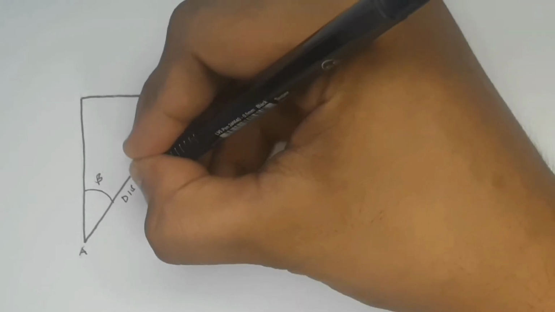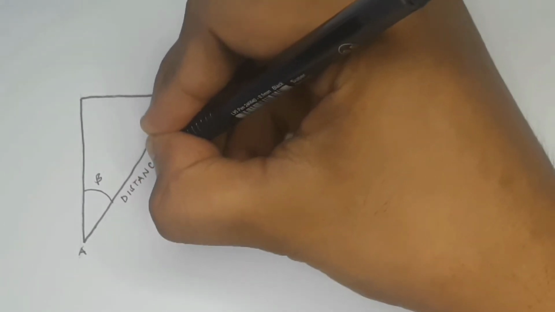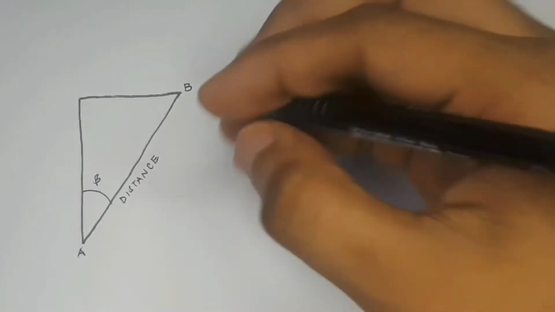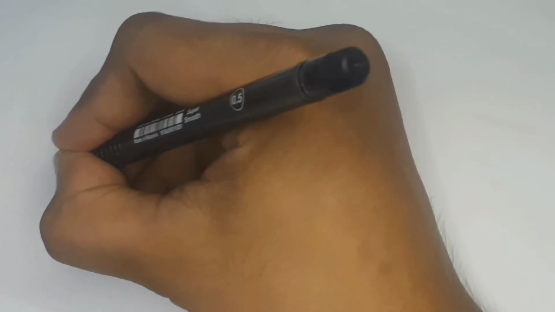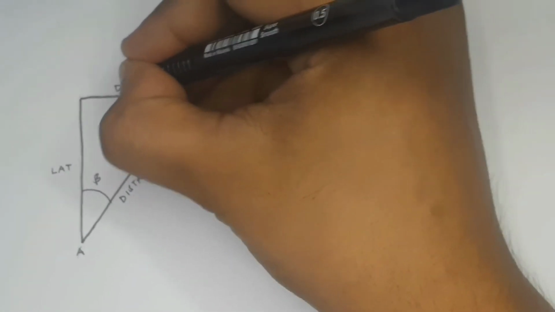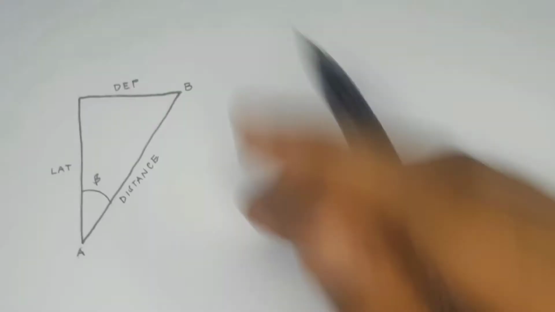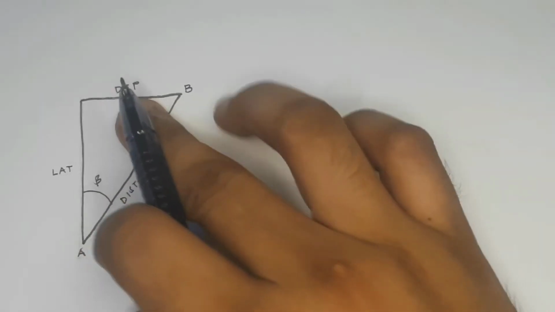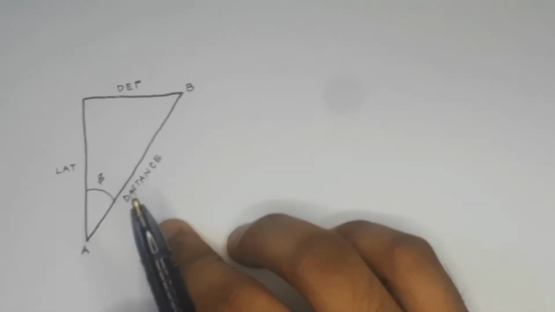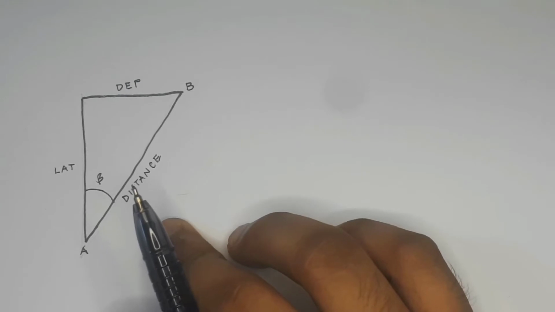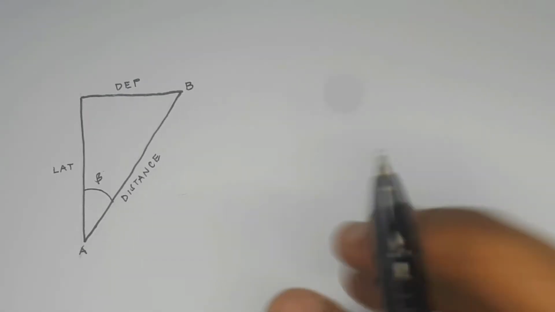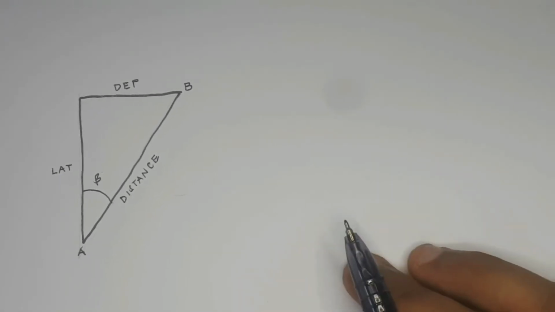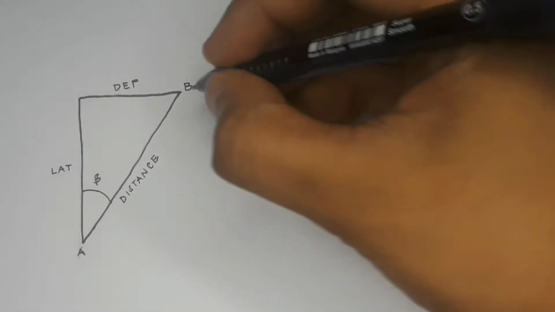So we have the distance, and we have also our latitude and our departure. To compute for the latitude and the departure, we are basically just using the right triangle rule or the trigonometric identities. To compute for latitude, we can use cosine.